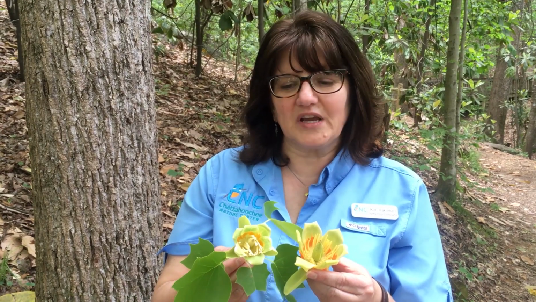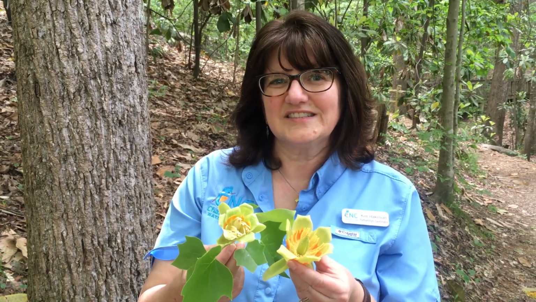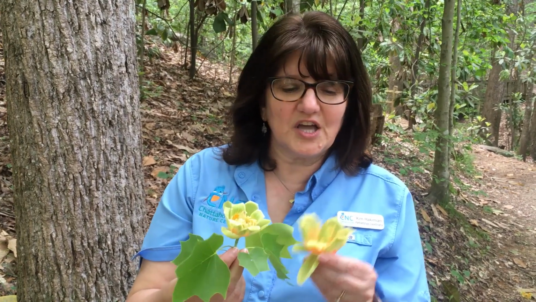So what all these trees have in common is in the spring they have flowers. If we take a look at these flowers, how does this help us connect bees to all of those trees? That's right, bees are going to help pollinate them. They're going to go from flower to flower and help spread that pollen. And they use the nectar from many of these types of flowers, especially the sourwood tree, to make their honey.